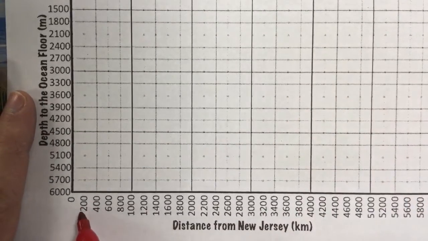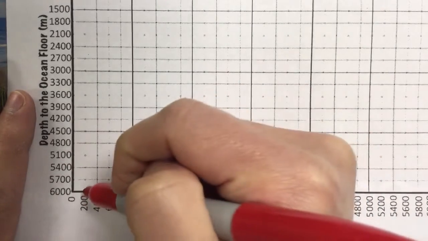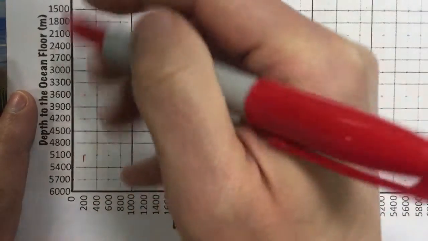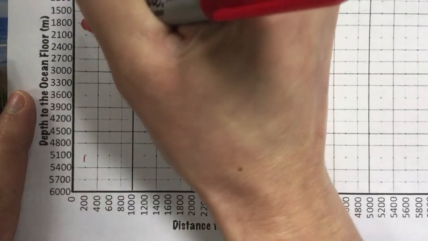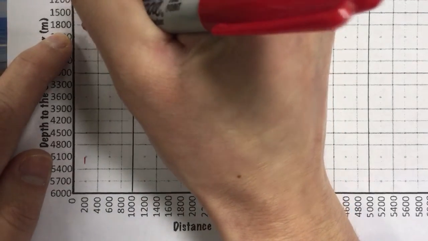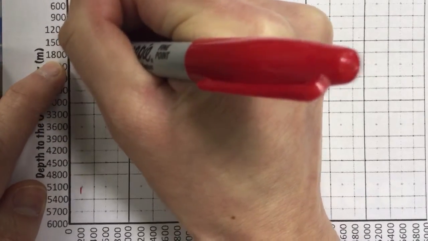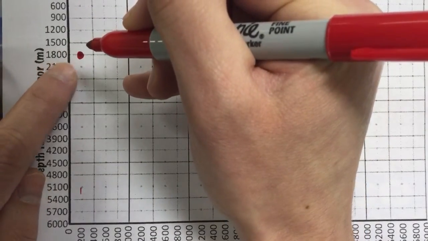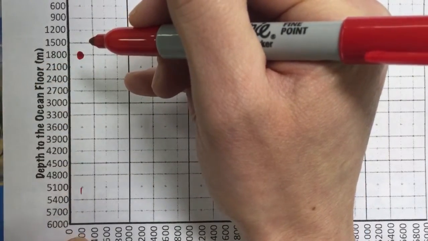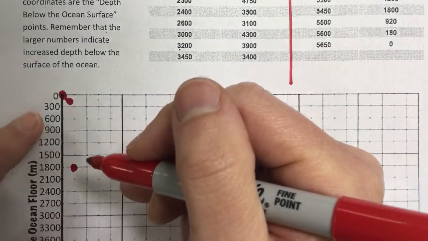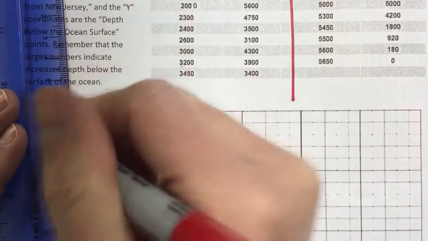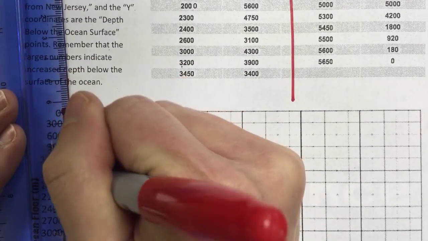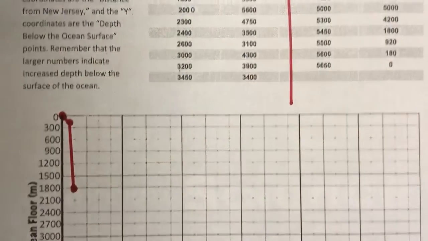So on the x-axis, I'm going to find 200, and I'm going to follow that all the way up to 1,800 and mark that right there. So 1,800 intersects with 200. I didn't mean to make that mark there. All right, and then we're going to connect those dots. All right.